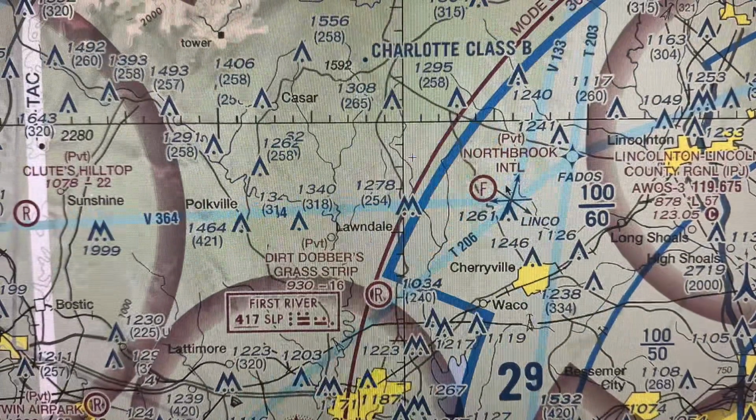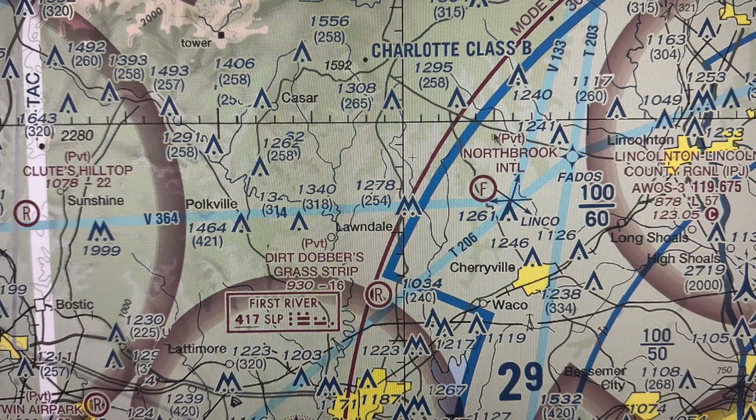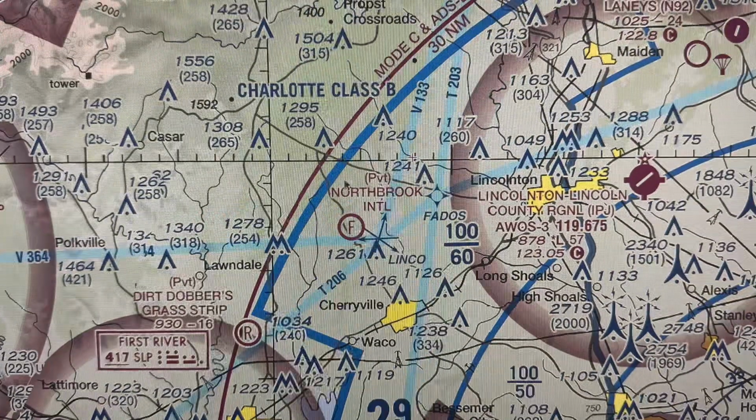So let's look at, for example, this airstrip here, Northbrook International Ultraport. And I've actually visited this. Mr. Peeler, I had a good long talk with him, and I think I even flew with him once, but it's been about 30 years ago.